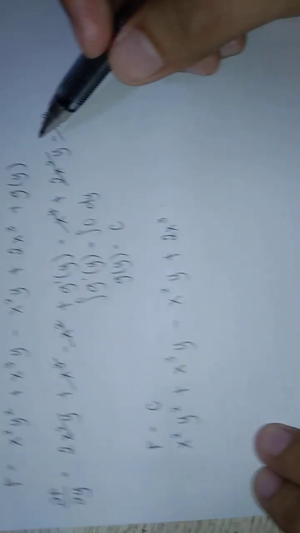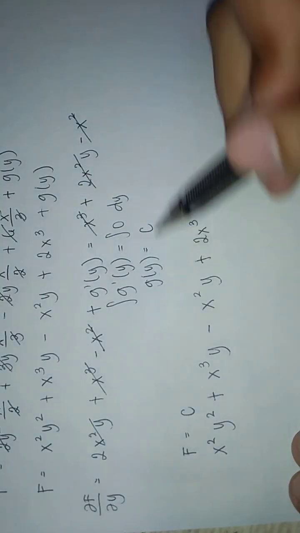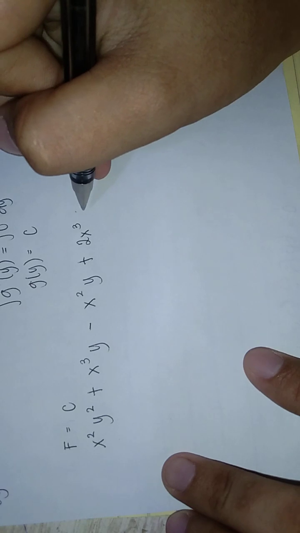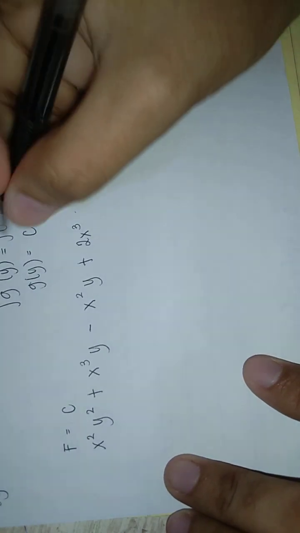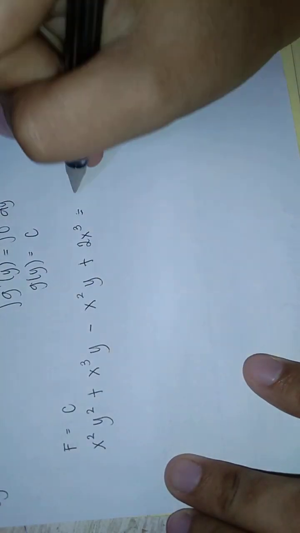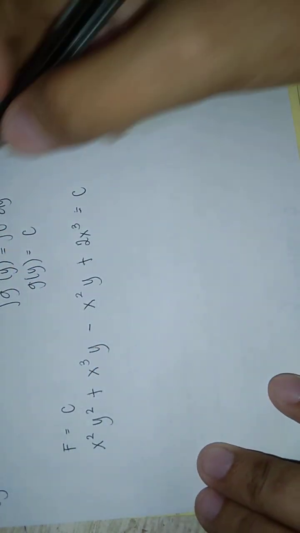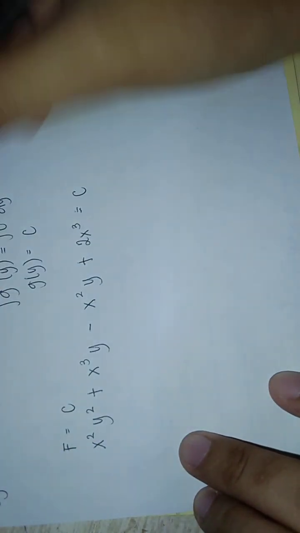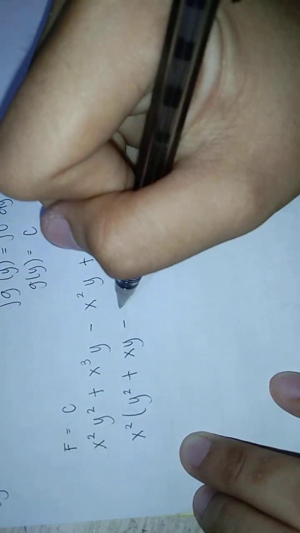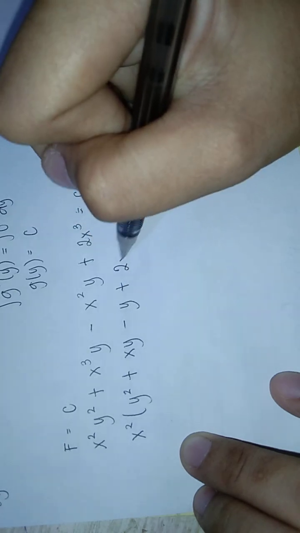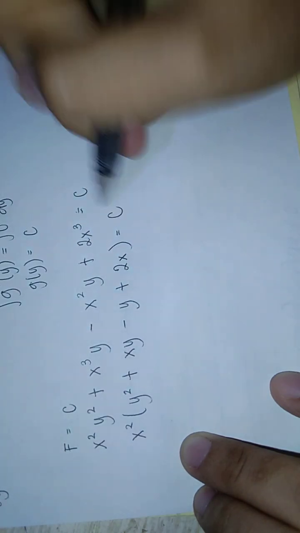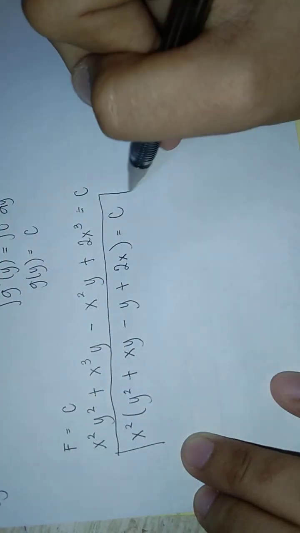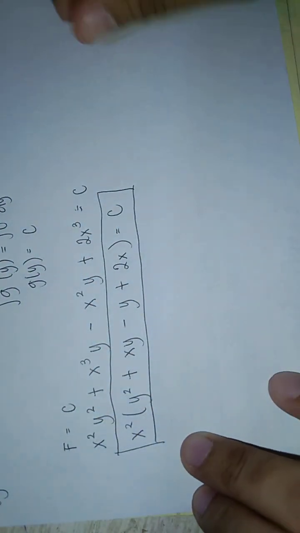Then let's substitute the value of g of y with this one. So it can be c or plus c or equal to c. Then simplify this expression. Then we'll have x squared... that's it. That's the final answer.